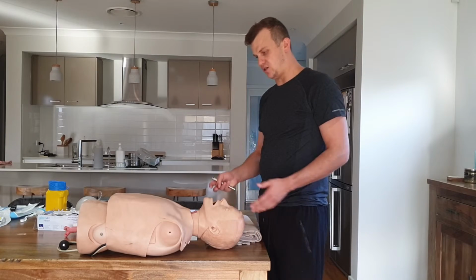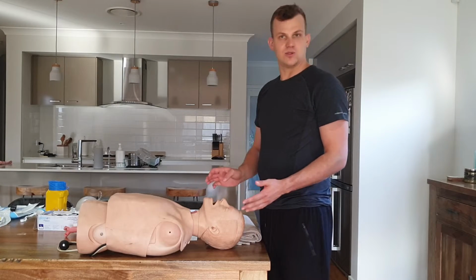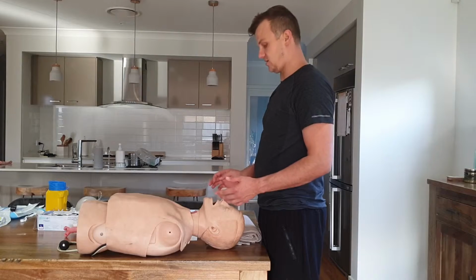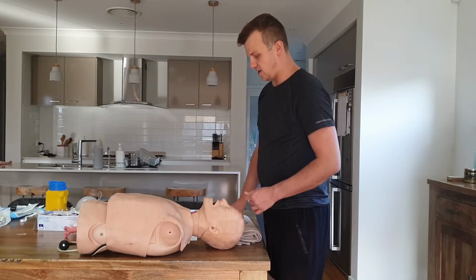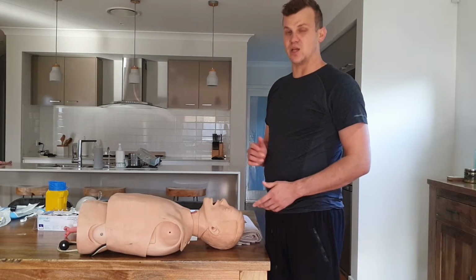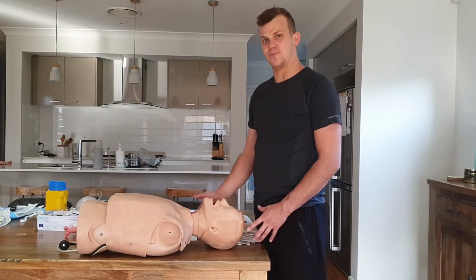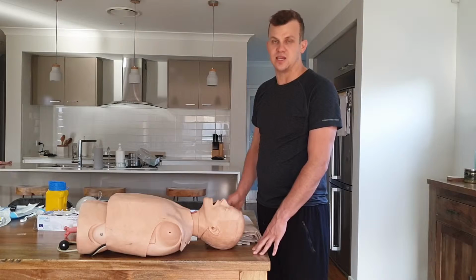Now, in a conscious patient, you might be able to get them to twist their heads to left and right and flex and extend it as well. They should be able to do this 90 degrees. In an unconscious patient, it may be a bit difficult, and if you consider any C-spine injuries, then you might not be able to test neck mobility.